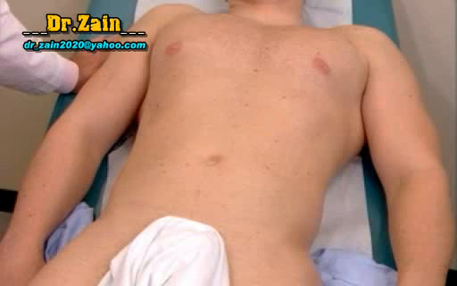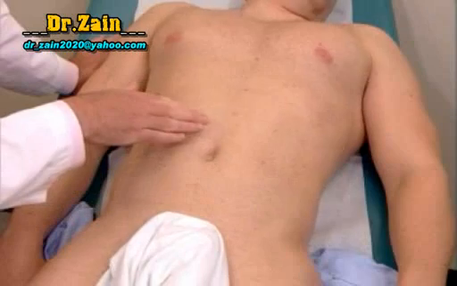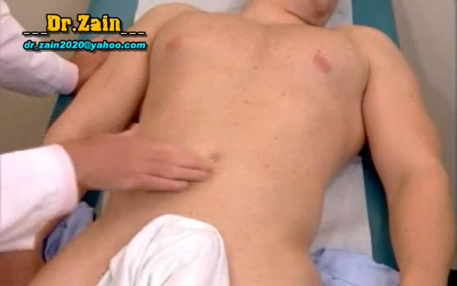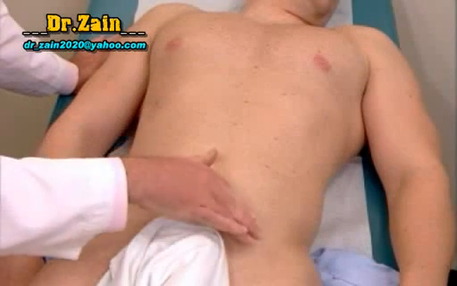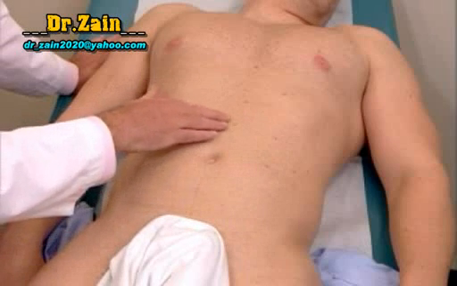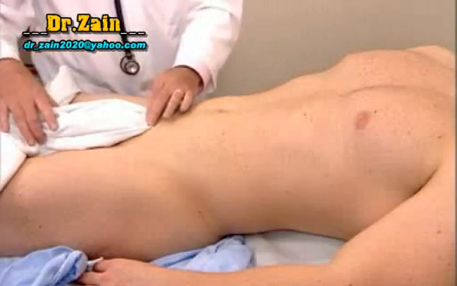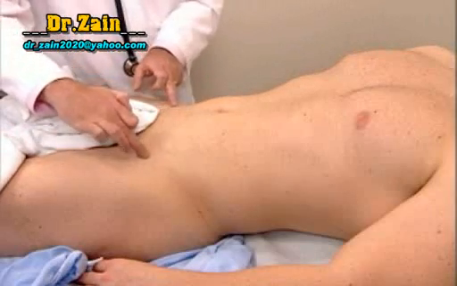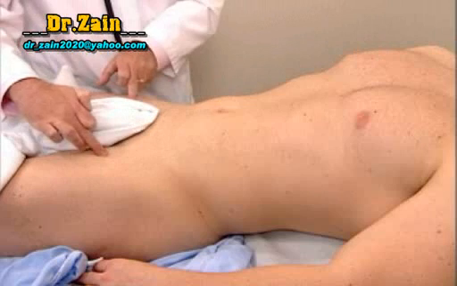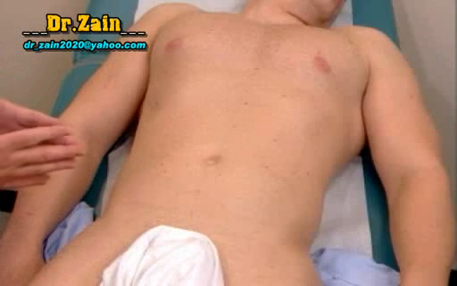Mr. Johnson, would you turn your head to the other side and cough for me? And we want to observe this part of the abdomen as well as this part of the abdomen for umbilical or incisional hernias. And then, of course, we want to look in the inguinal area and in the femoral area to see if there are any pulsations when the person coughs. Cough again.